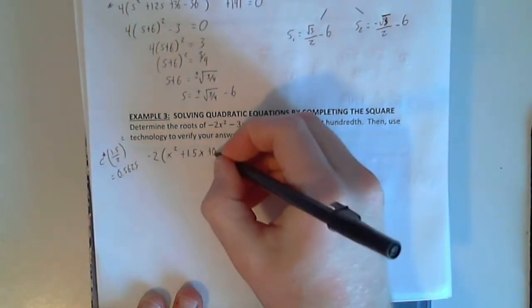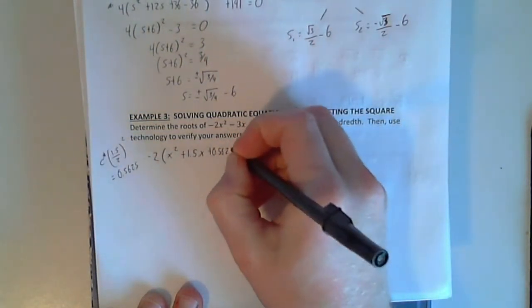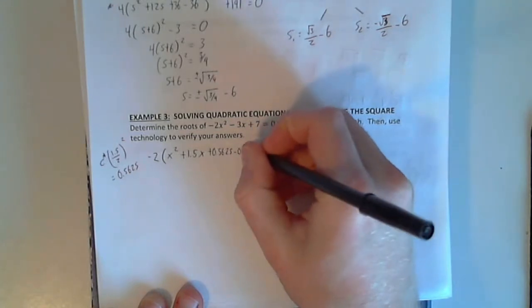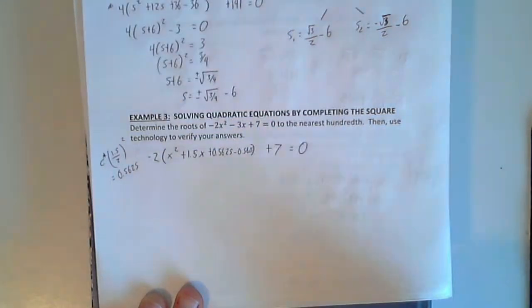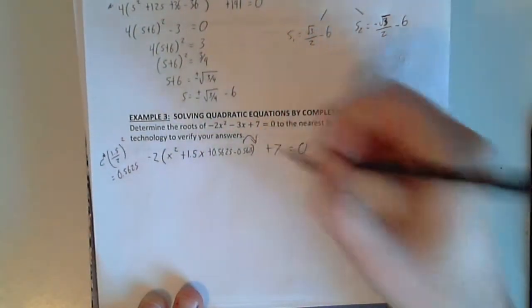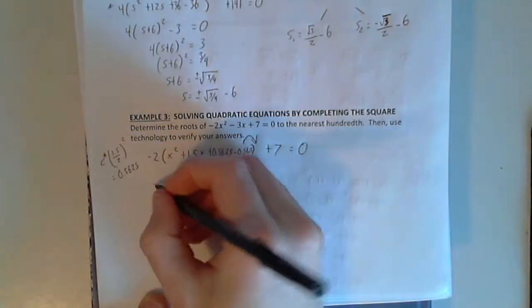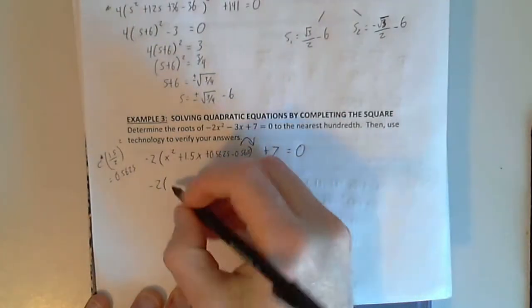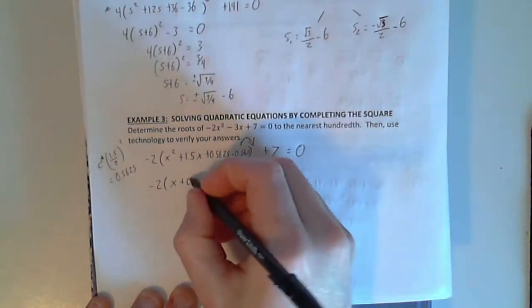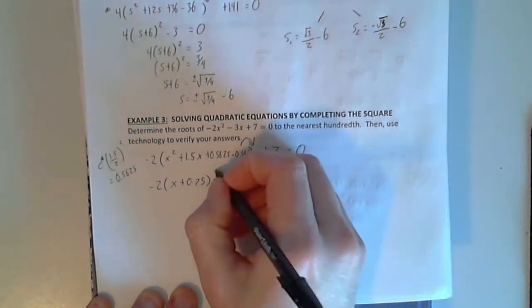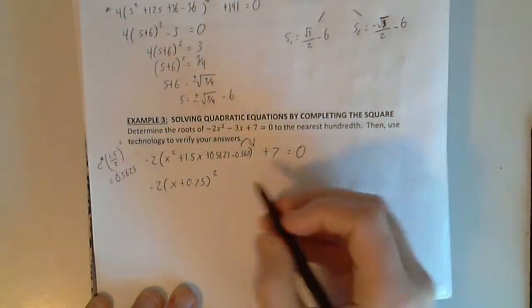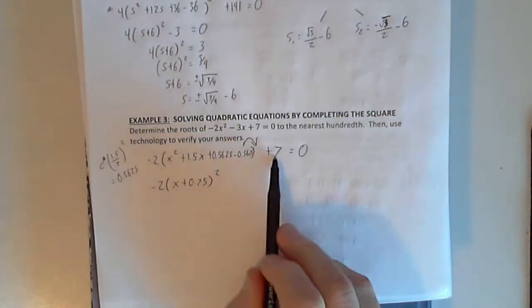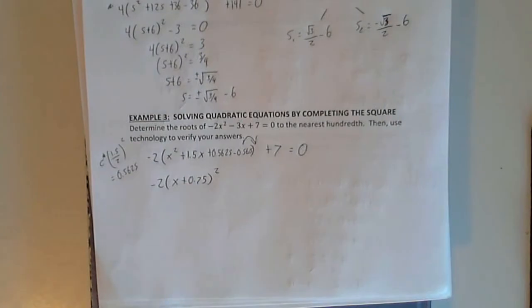So plus 0.5625, subtract 0.5625. Okay, we get rid of the negative version. So negative 2, half of this is 0.75, squared.